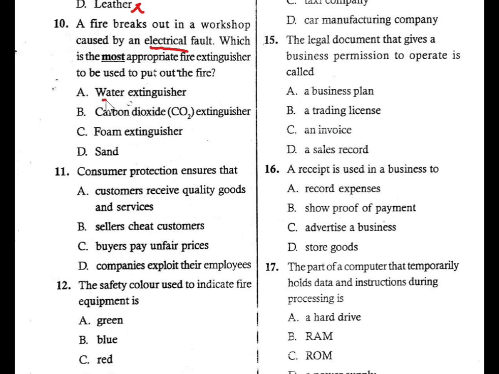Starting with A, water extinguisher, this one is dangerous because you know that water conducts electricity and therefore it poses an electrocution hazard. And therefore, it's not water extinguisher. What about foam? Foam pia, it is water-based and conducts electricity. This one is not the best. Even sand can be used, but this one is for small fires. So remember, tunaongelea workshop, and therefore it is not sand.